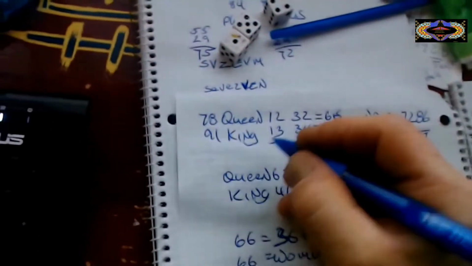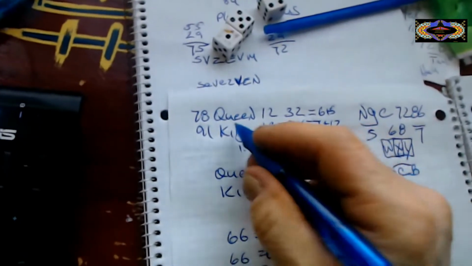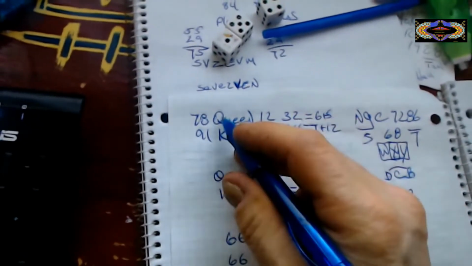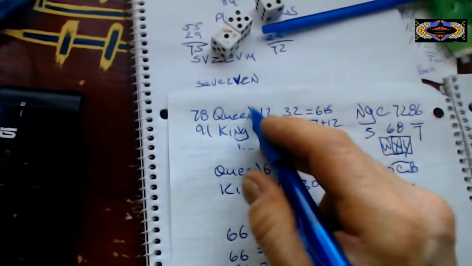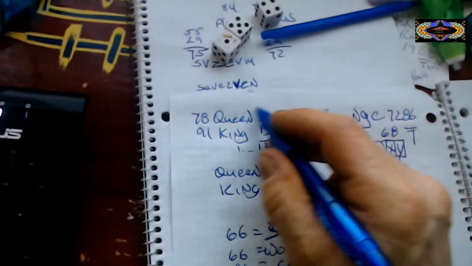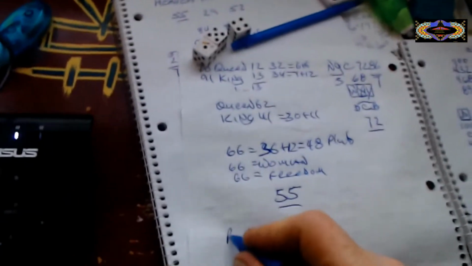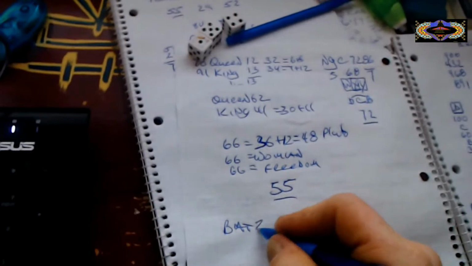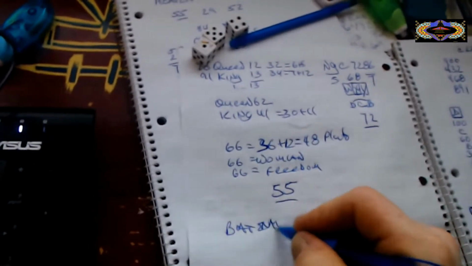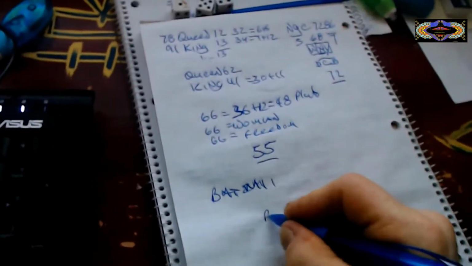When you add up 1 to 13, it equals 91. When you add up 1 to 12, it equals 78. The Queen is the 12th card in the deck. The King is the 13th card in the deck. The Bat Mitzvah. The Bat Mitzvah. Let me do this. I get excited, you know.